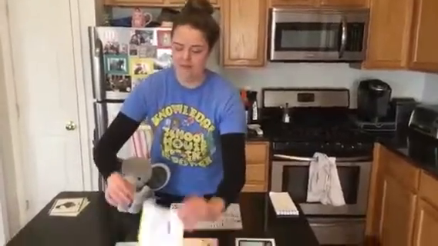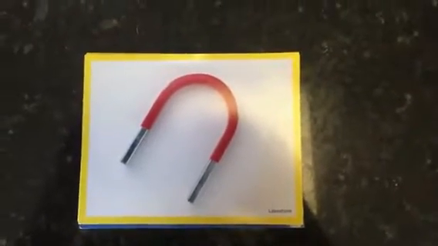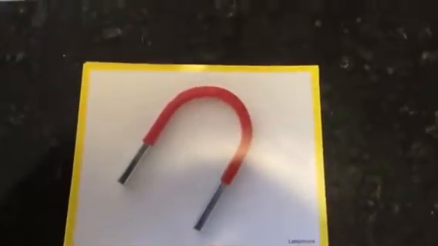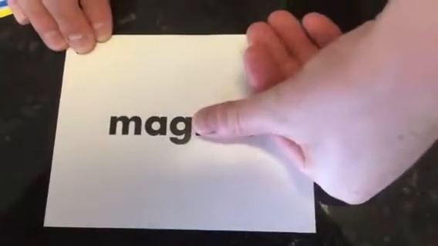So let's look at magnet first. Magnet. We have to break it into two parts. Mag and net. I'm going to flip it over so you can see the word, and cover up the second part.